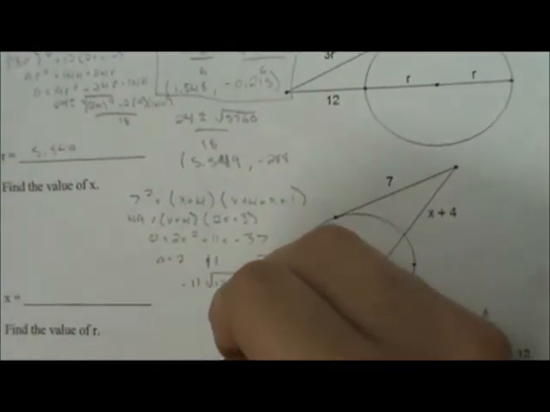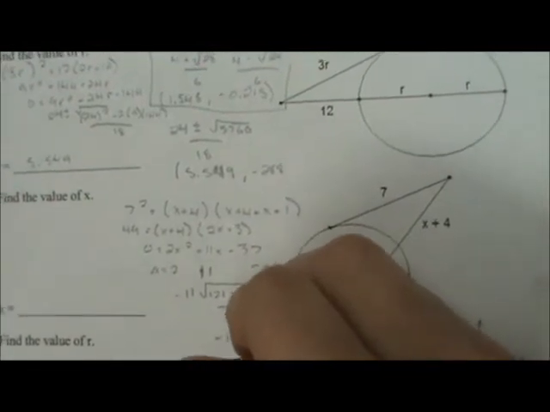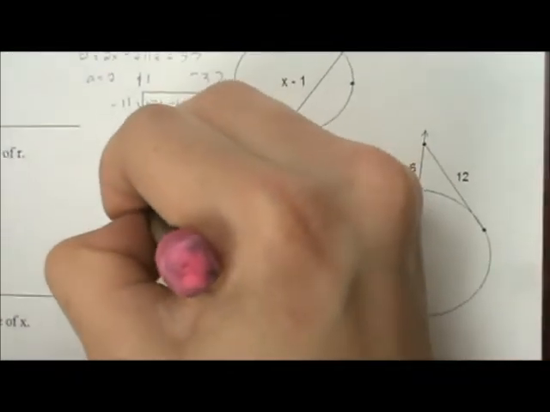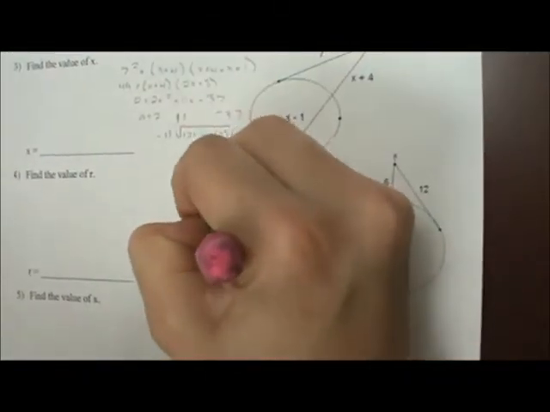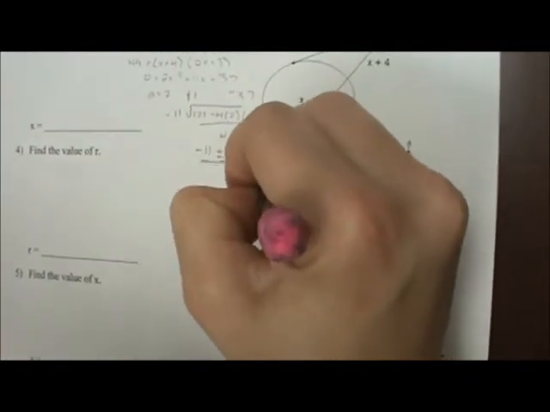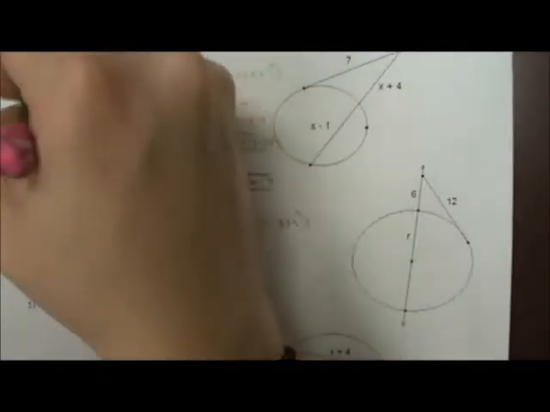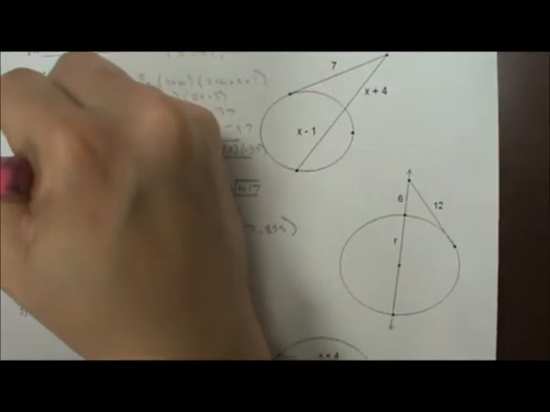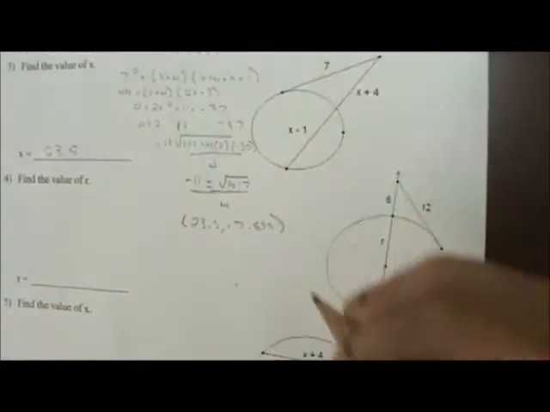Then you plug that into the equation: negative 11 plus or minus the square root of 11 squared minus 4 times 2 times negative 37, all over 2 times 2. That simplifies down to negative 11 plus or minus the square root of 417 all over 4. Plug that in, and our values are 2.355 or negative 7.855.